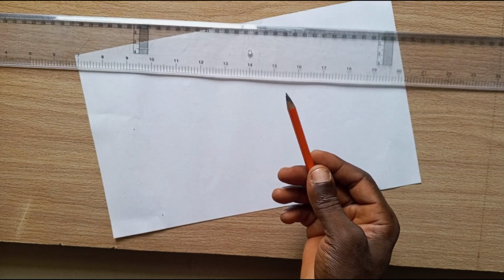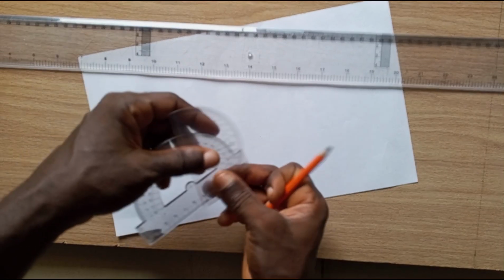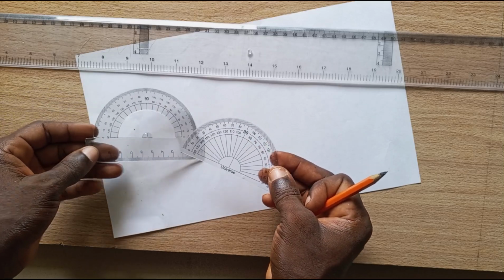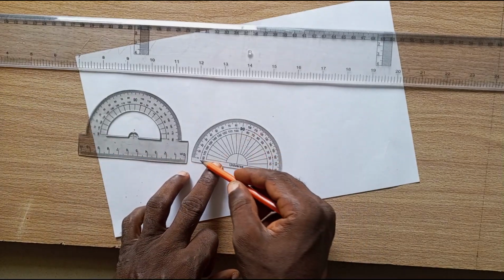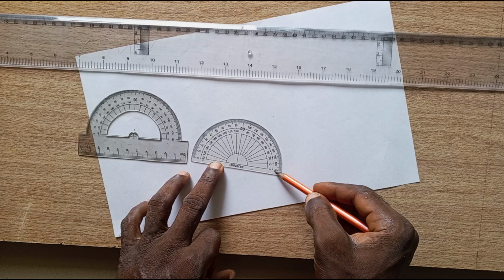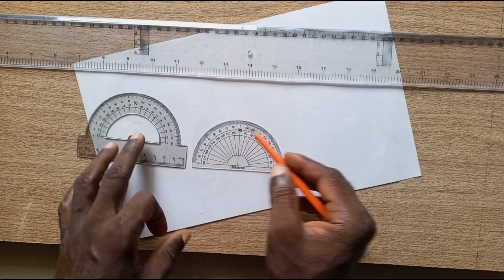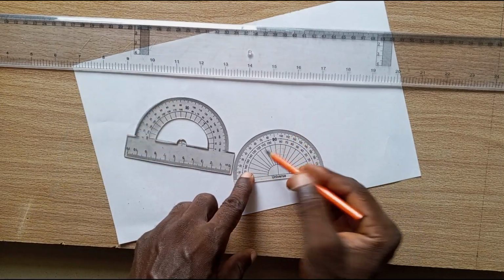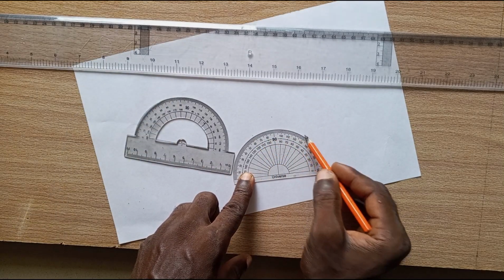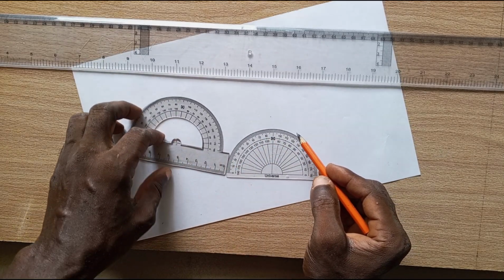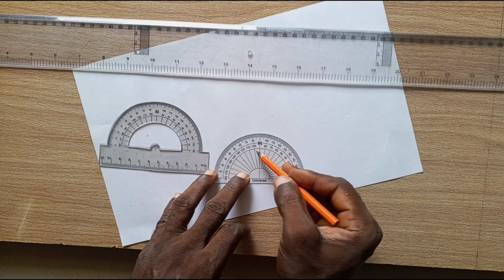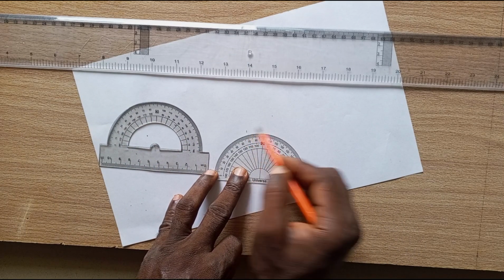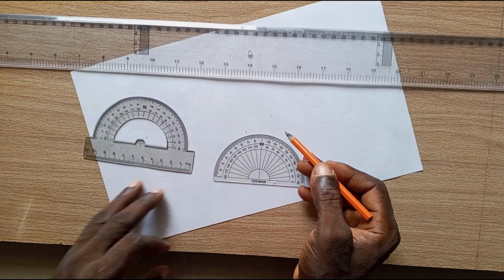Then there's this other thing I didn't mention earlier, your protractor. Your protractor is used to measure angles. It normally starts from 0 to 180, 180 back to 0. It's either you use this or you use this. It will give you the same result. One funny thing, if I ask my students to construct, they'll come here and just locate the particular angle for me and mark it. You know, that is very, very wrong.